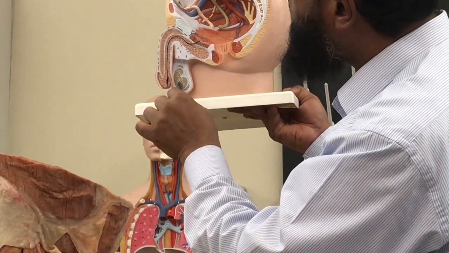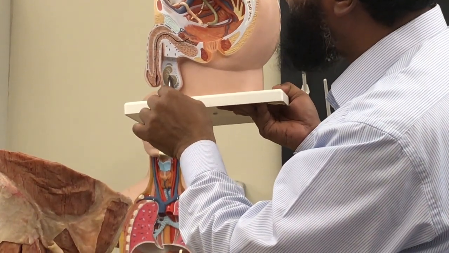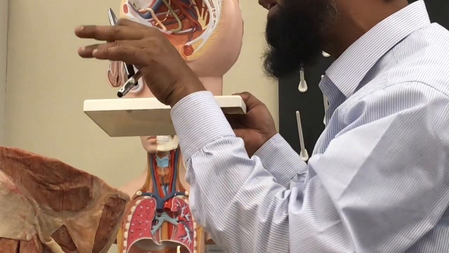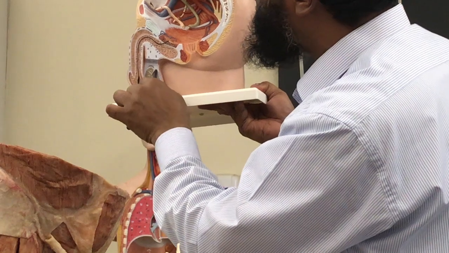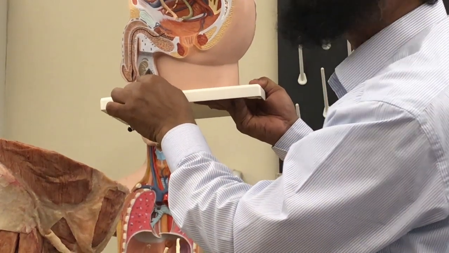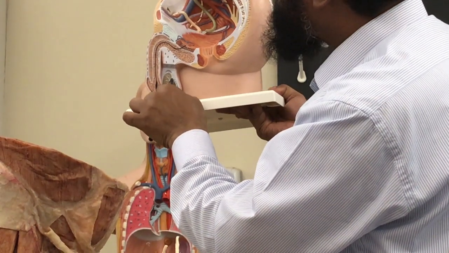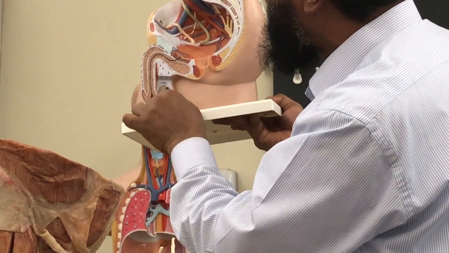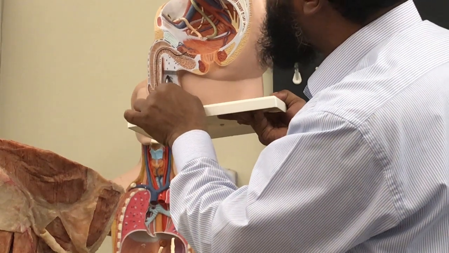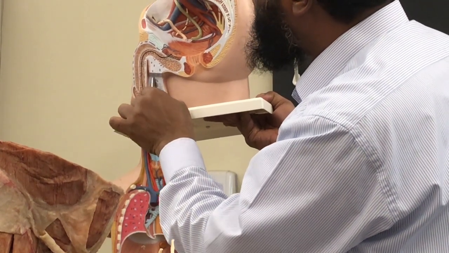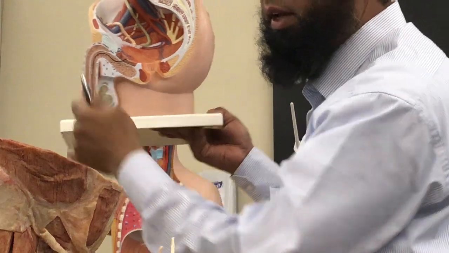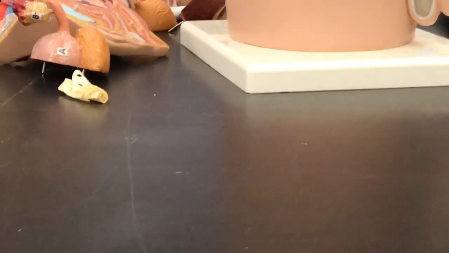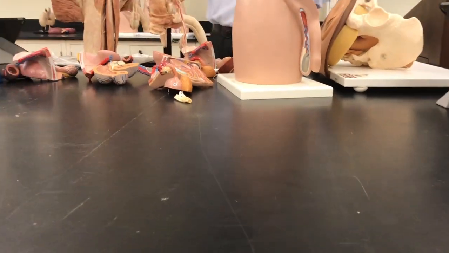These seminiferous tubules go inside into a network of tubules called the rete testis. Rete testis leads to efferent ductules, not present in this model, but it ultimately opens into the epididymis above. Then the epididymis leads to the vas deferens, and the vas deferens leads further.